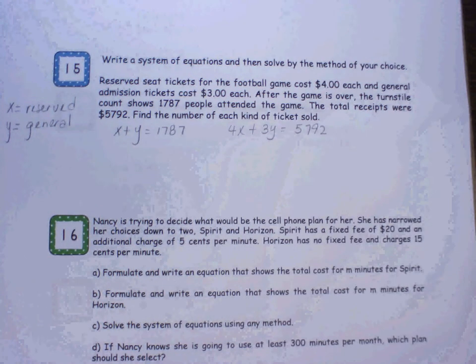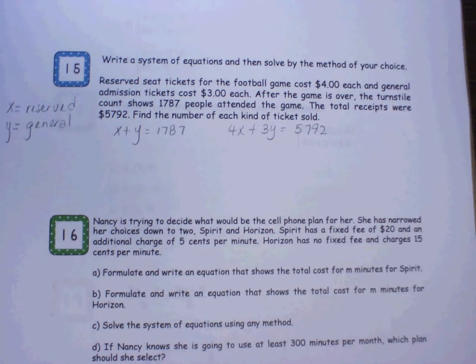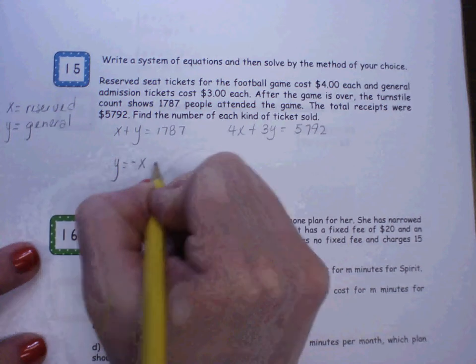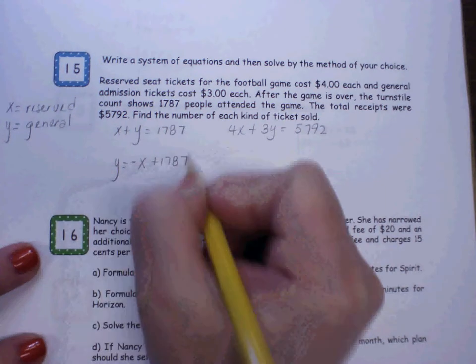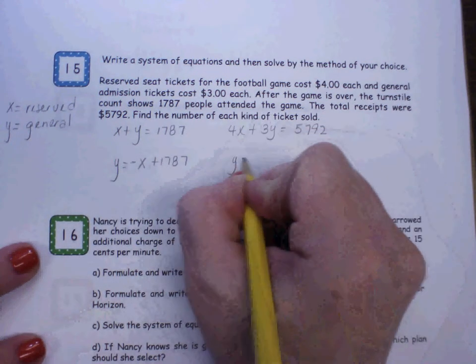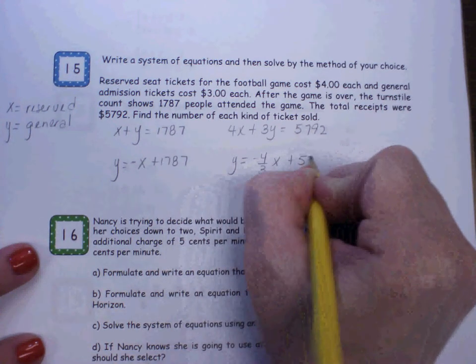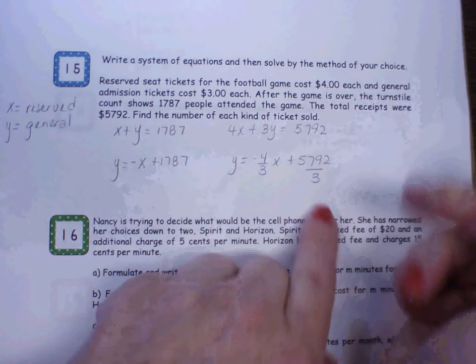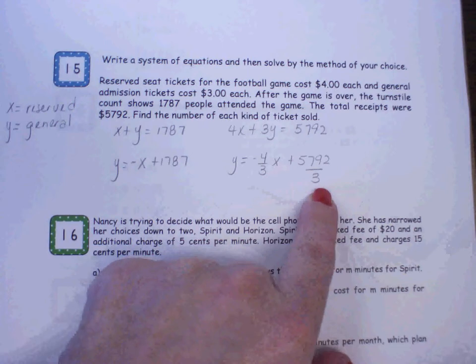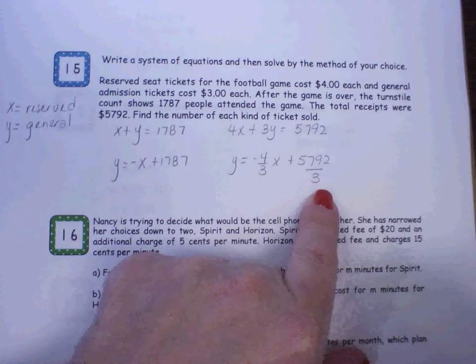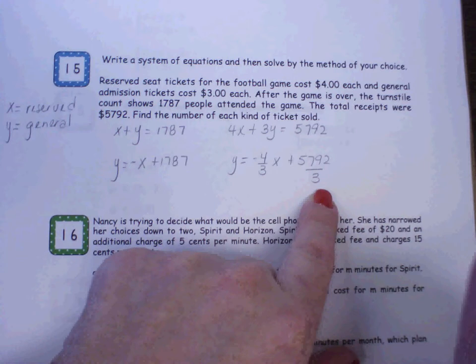And then after that you solve for x. Yes? I'm sorry, why do I keep saying x? It's y. You solve for y, right? So over here y equals negative x plus 1787. And over here y equals negative 4/3 x plus 5792 over 3. This is a decimal, so I just left it like it was. After this, you go to y equal to, you write them down, and you find the point of intersection, right?